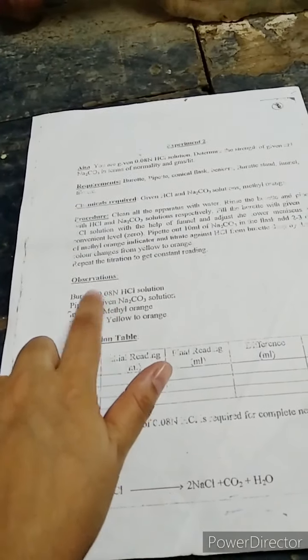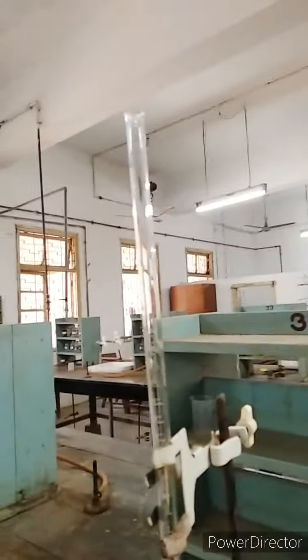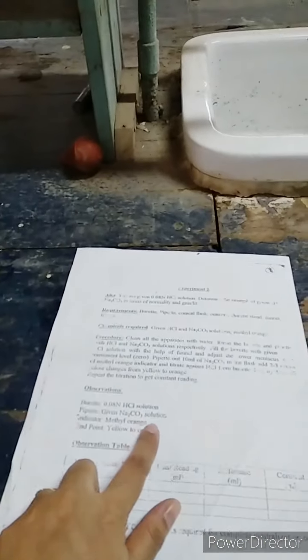In today's experiment, what we have in the burette is HCl of this concentration. So, we will take a little amount of HCl solution and rinse the burette with that HCl solution, and rinse the pipette with Na2CO3 solution. Let's start with the experiment.